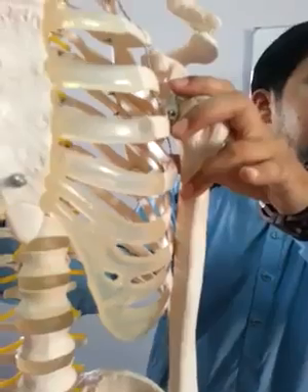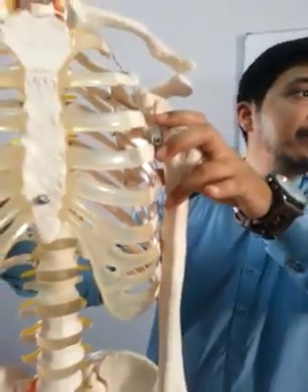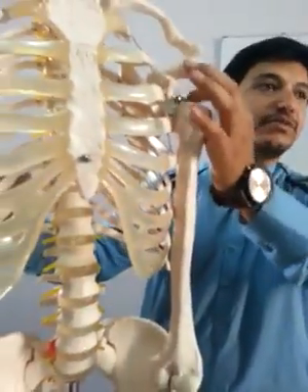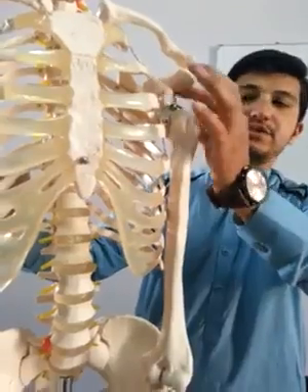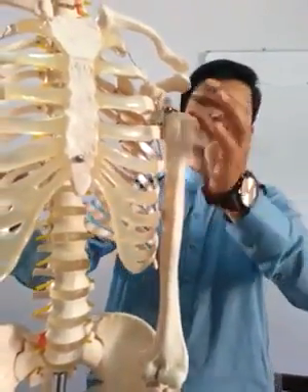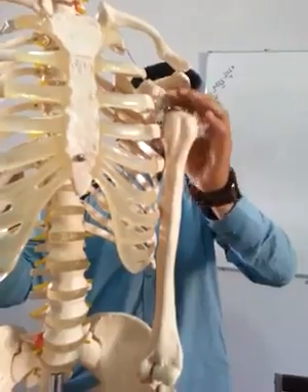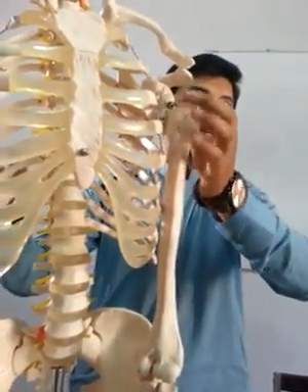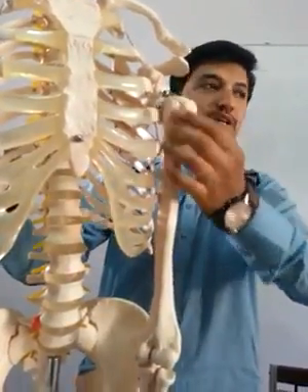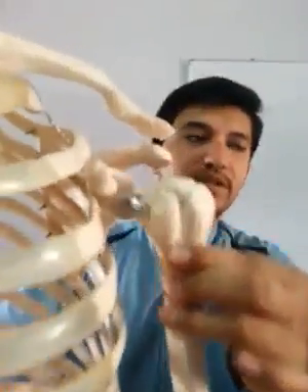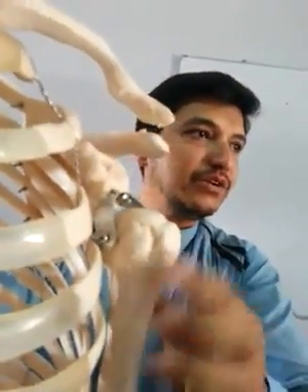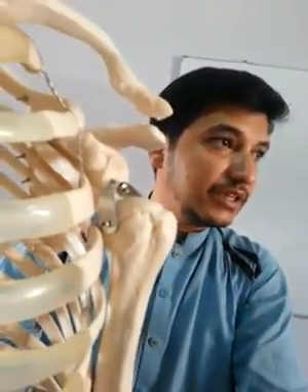If you remember, I told you about labral tears. This is a fibrocartilage ring present over here. Since this is a shallow depression, it can be torn easily, and the head of the humerus can slip easily over the fibrocartilage ring.